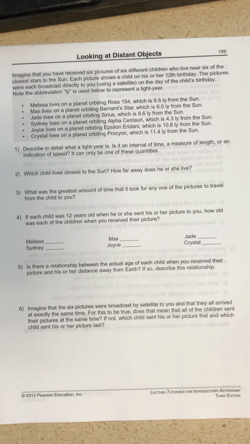My hand or my wall are essentially the same distance away from me in terms of light travel time, at least as far as I can perceive it. But in astronomy, that's very, very different because space is very big and things can be very, very far away. All right, so let's try this little exercise.